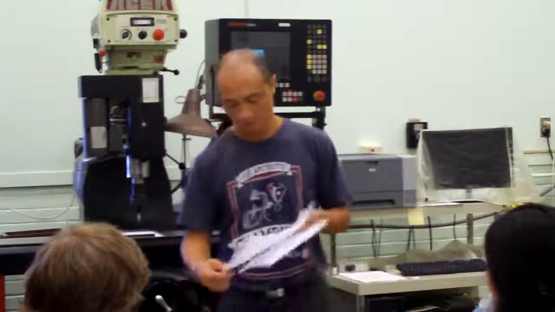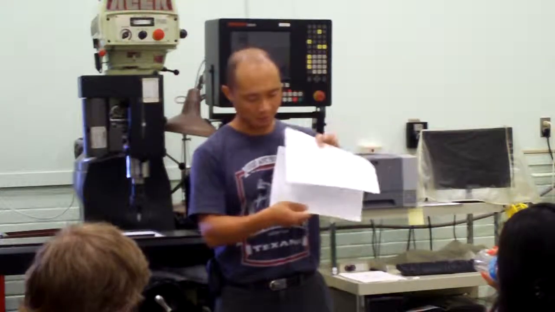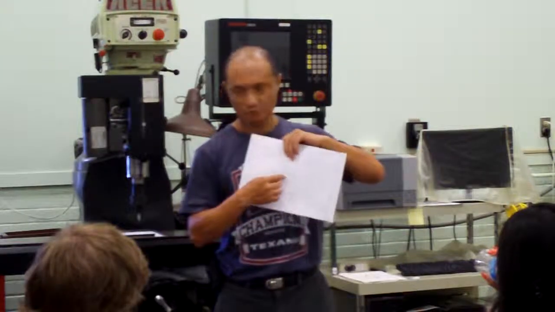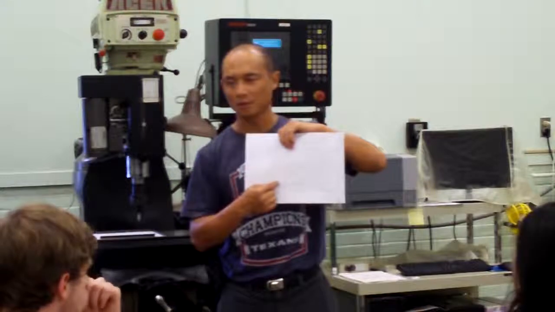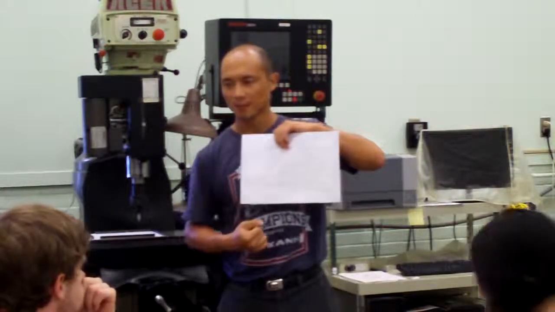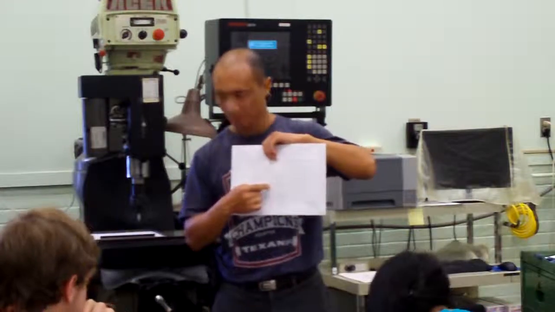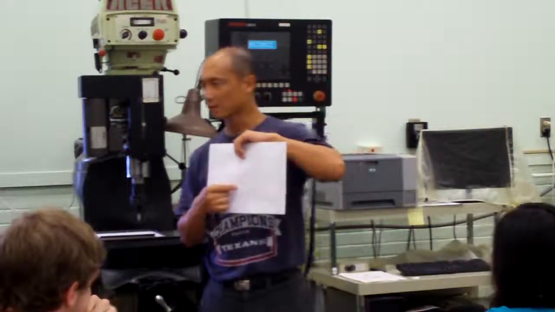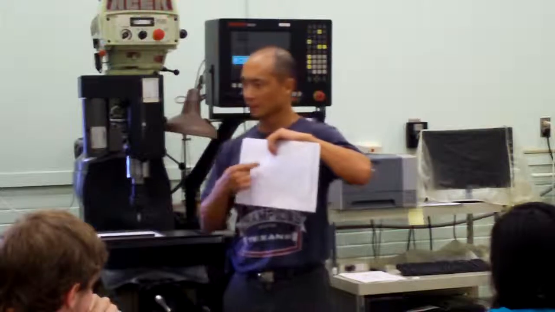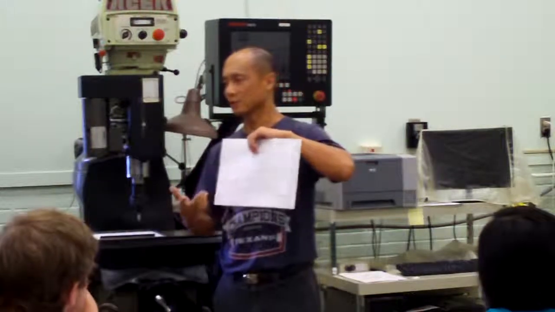Since the starting point is right here, the center, according to I and J, is right below the starting point by 0.5 inches. And once you have defined the location of the center, and you know the starting and ending points, you can draw the circle.